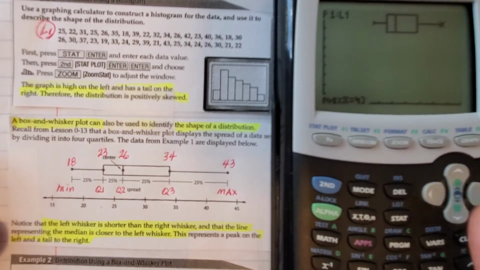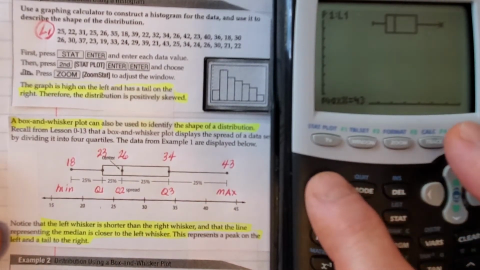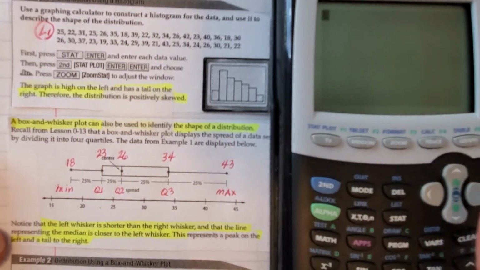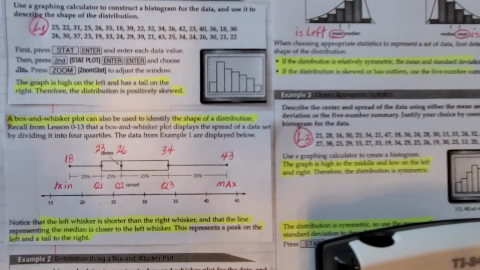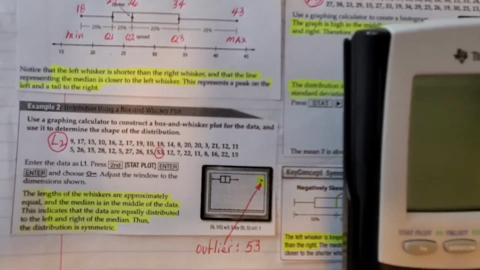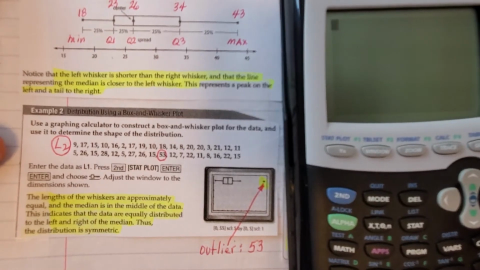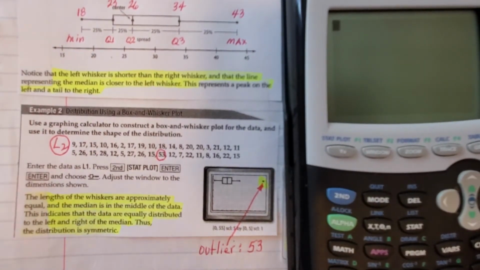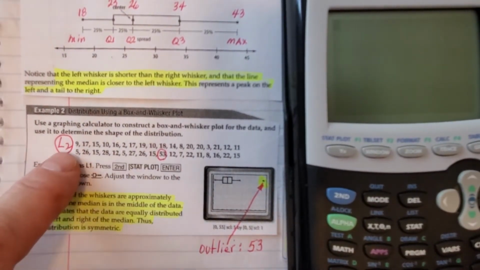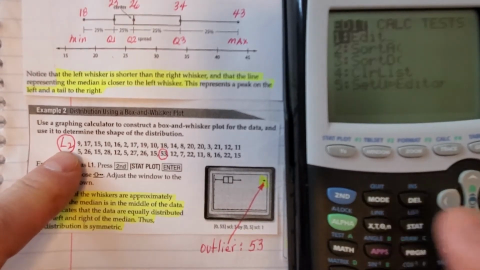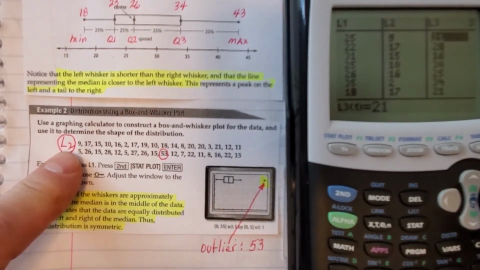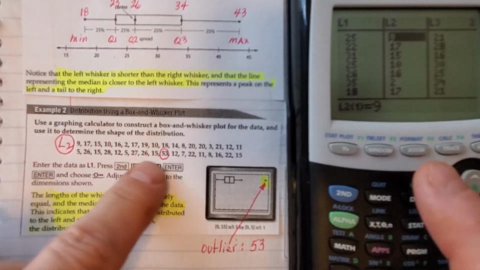Okay, so now I'm going to do example 2. So example 2, I'm going to go second, quit, and get it out of this. I'm going to come down to example 2. So I got to move my camera down. This has list 2. I put all these in list 2. So if I go stat, enter, I have them all in list 2 right here, all these points.